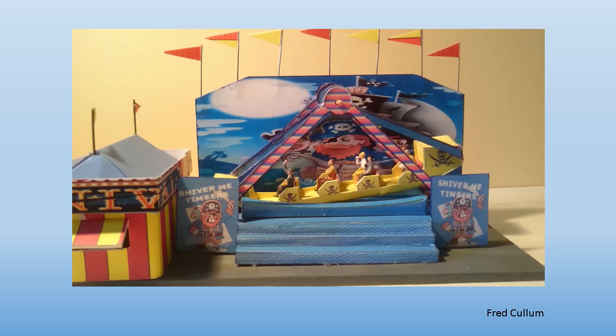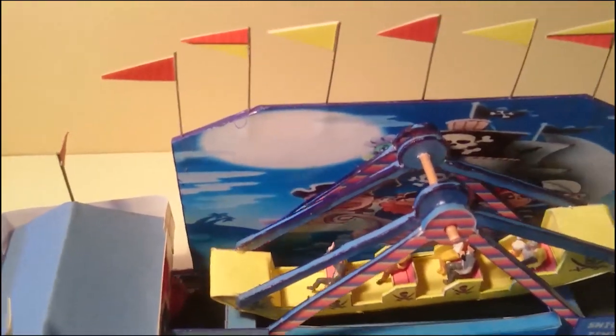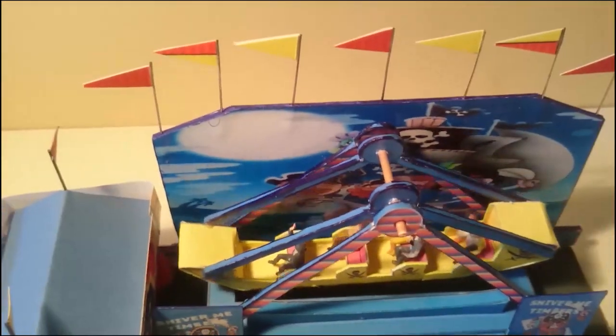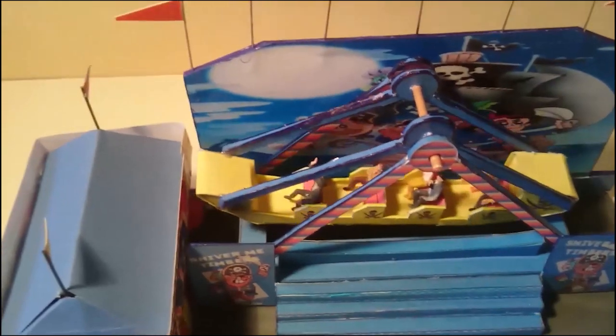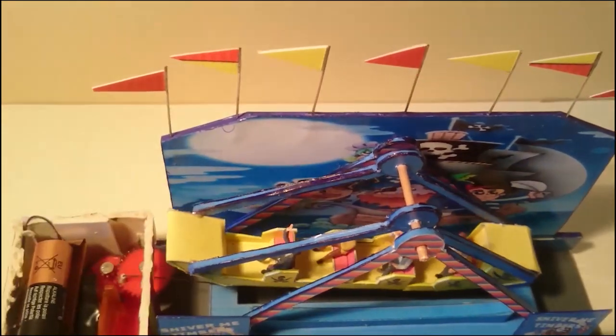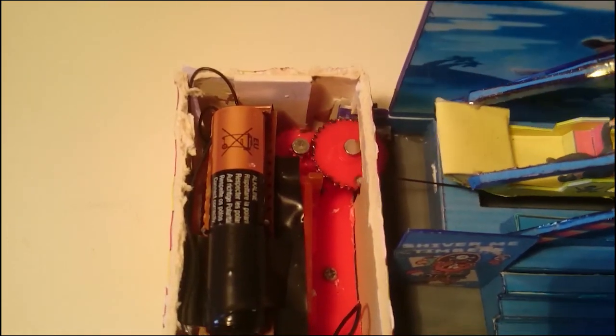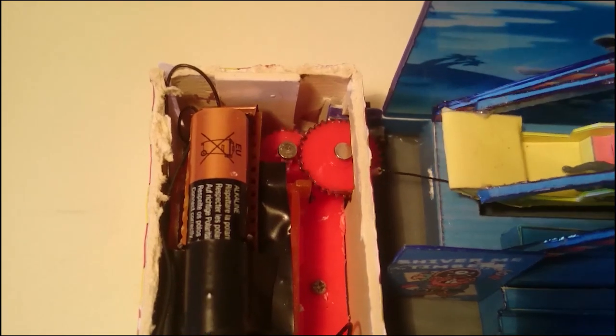Fred's model of a fairground attraction also uses the idea of a motorised piston, as you'll see in a moment when he reveals the motor on the left hand side. Very simple, but an effective method nevertheless.